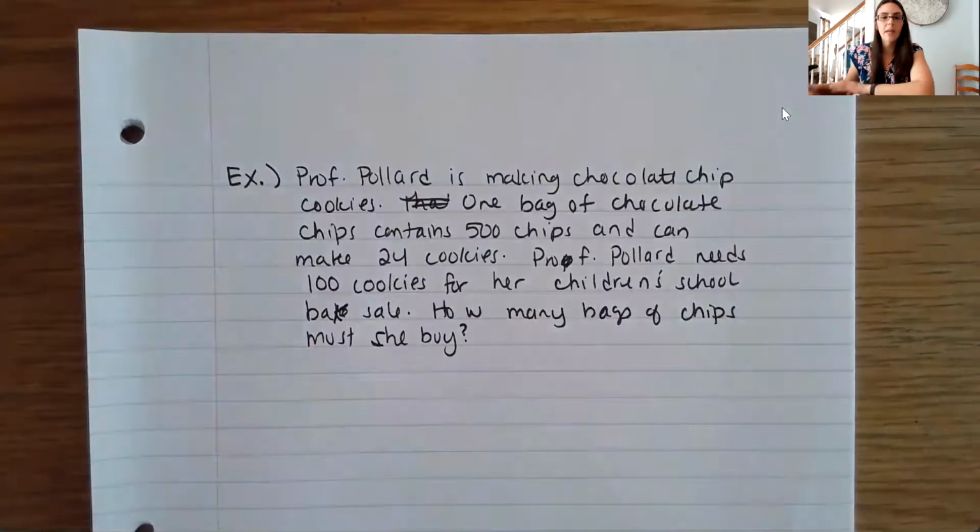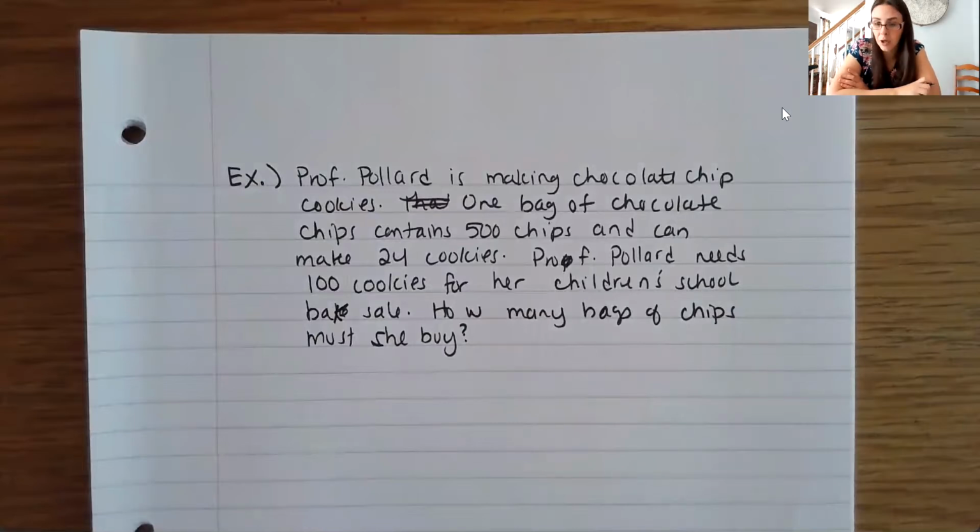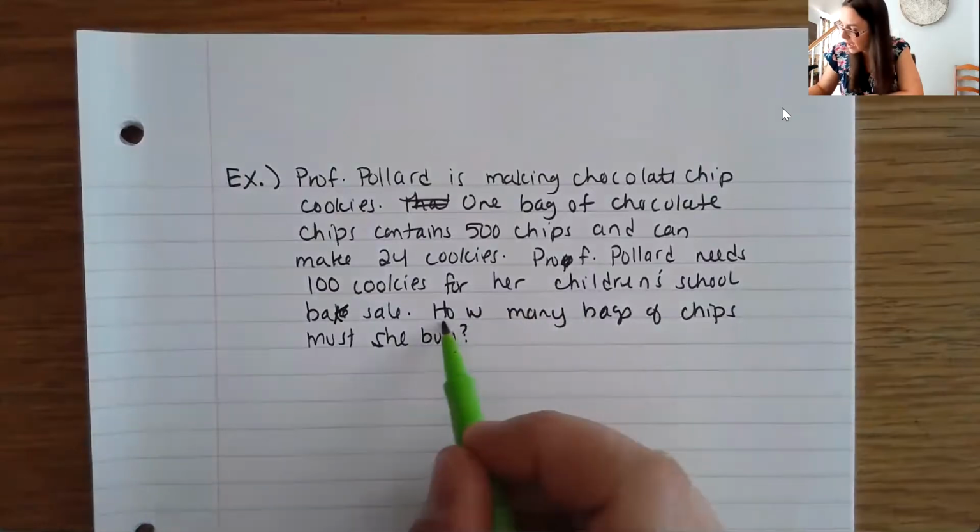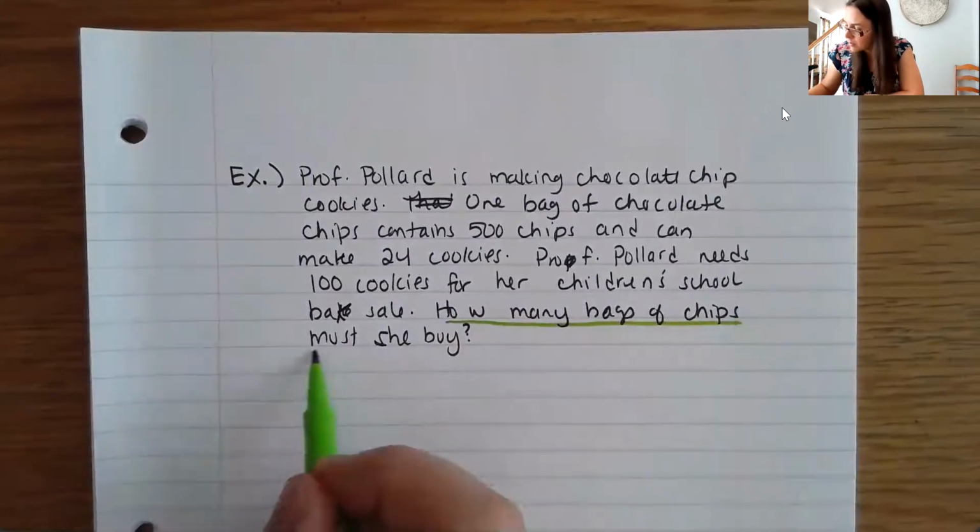So Professor Paula is making chocolate chip cookies. One bag of chocolate chips contains about 500 chips and can make 24 cookies. Professor Paula needs 100 cookies for a children's school bake sale. How many bags of chocolate chips must she buy? So let's look at my question. How many bags of chips must she buy?